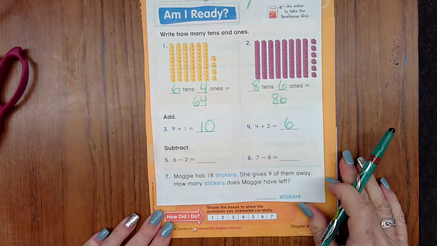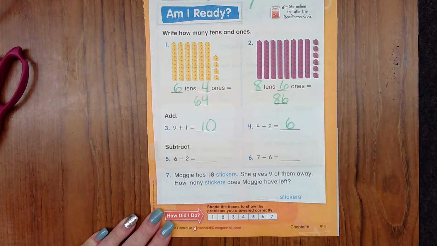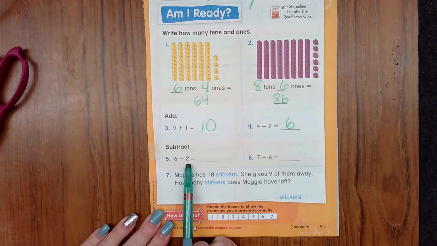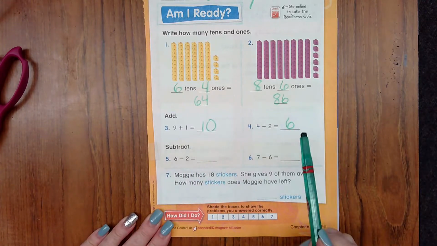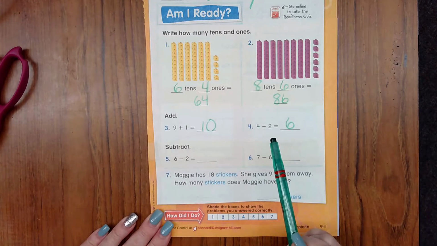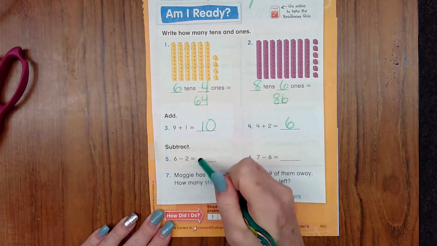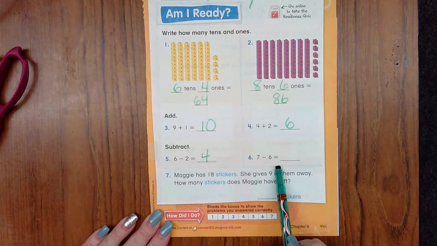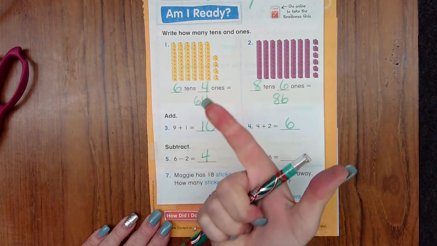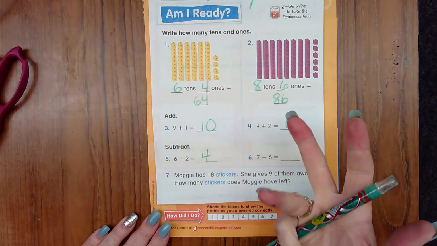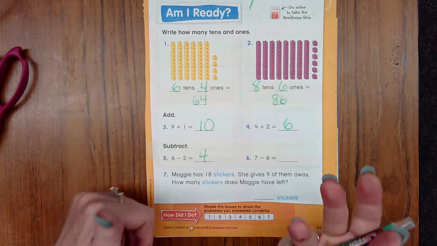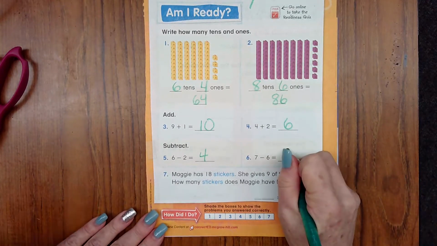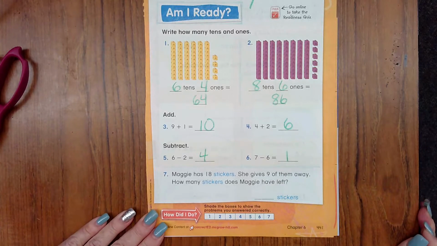Okay, now we're going to review some subtraction. We're taking away here, so 6 minus 2. So let's go backwards. Start at 6 and count backwards. 5, 4. That's 2 spots backwards. The answer is 4. 7, take away 6. We're going to count backwards 6 times. Start at 7. Here we go. 6, 5, 4, 3, 2, 1. Sorry, I started at 6. I meant to start at 7. The answer is 1. There we go.